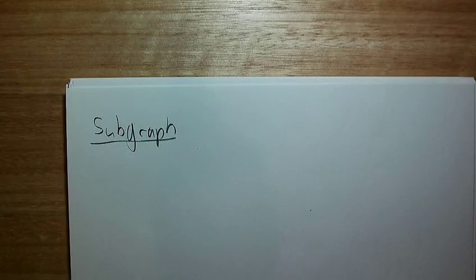So these connected components, they're subgraphs. Cycles, subgraphs. Paths, subgraphs. Everything inside another graph that's made out of some collection of its vertices and edges is a subgraph.